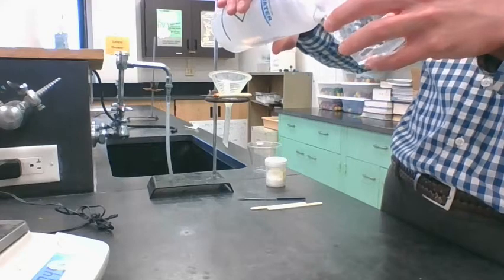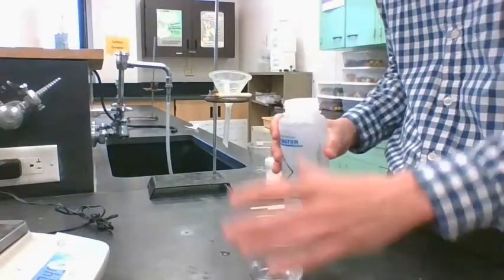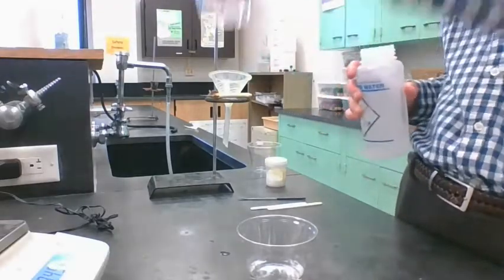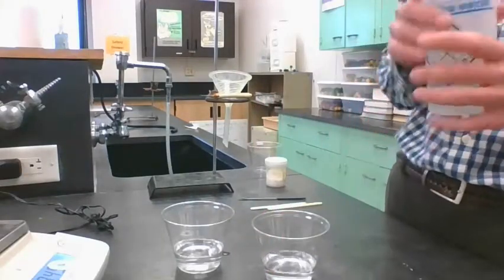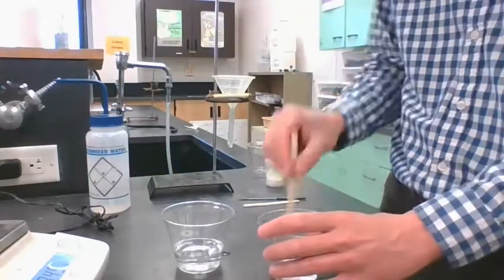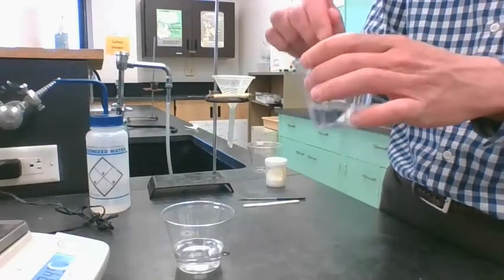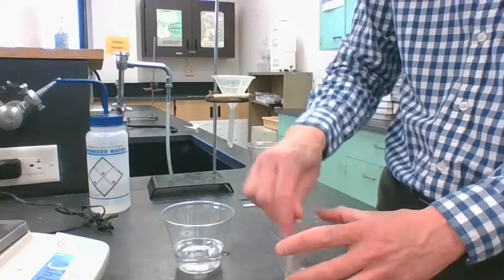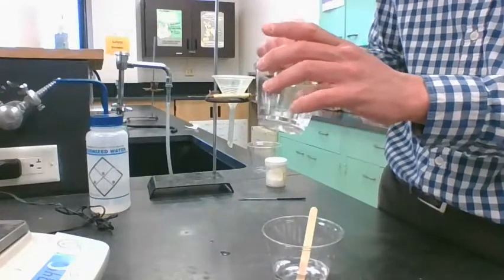Now we want to dissolve these, and it says about 50 milliliters of water. I'm just going to eyeball it. That's about 50 milliliters, close enough. It's about a quarter of these cups full. Then we need to dissolve that, to get what's stuck to the sides to dissolve. I'm just going to use one of these popsicle sticks today to help me dissolve.